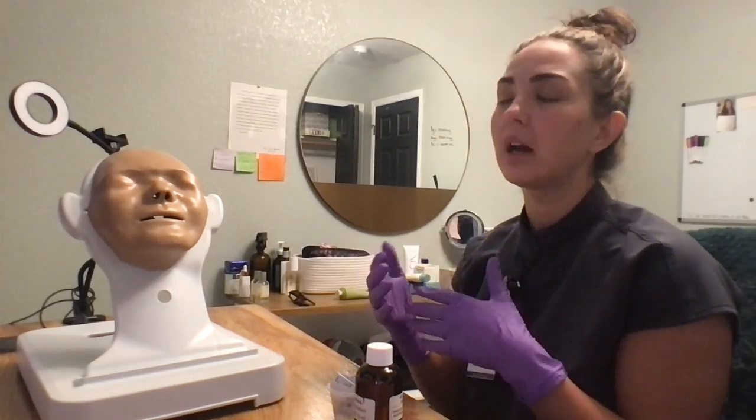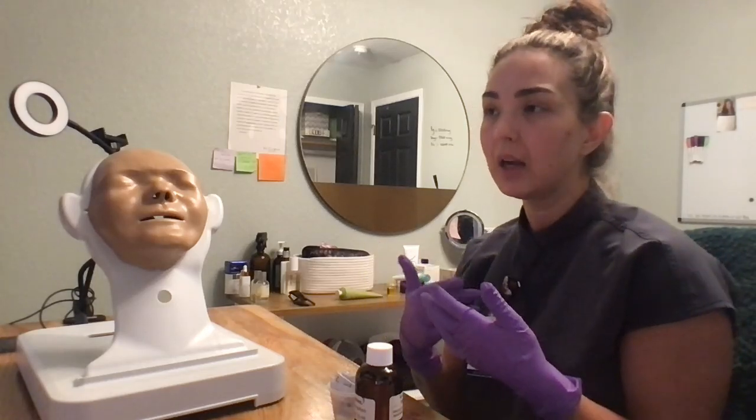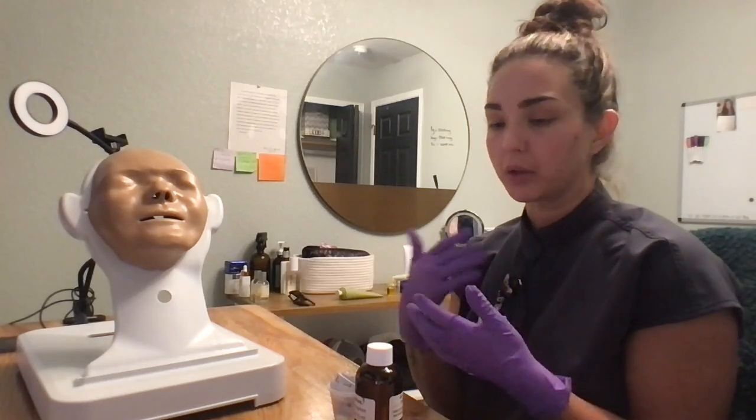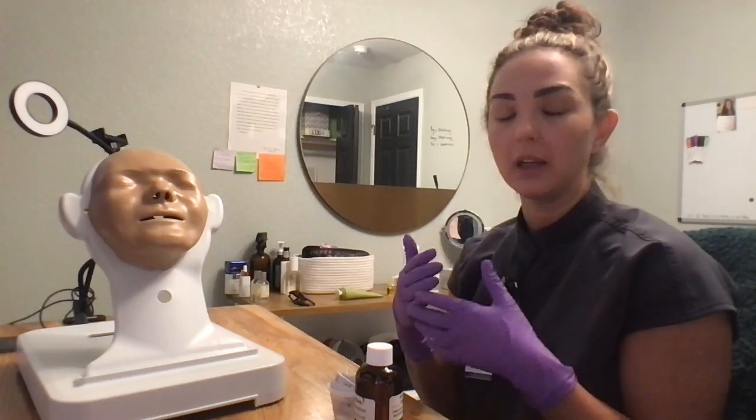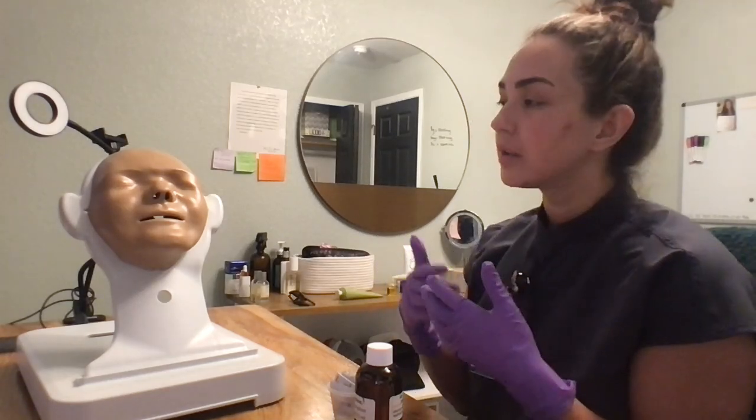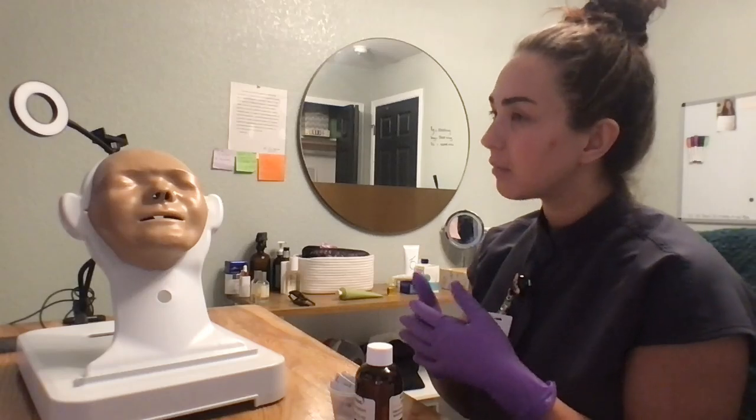Adverse effects might be coughing up blood, or blood in the stool or urine. So, make sure you keep that in mind.